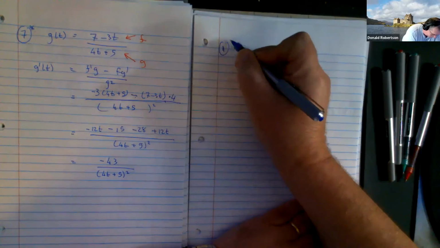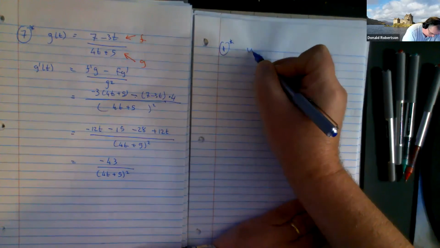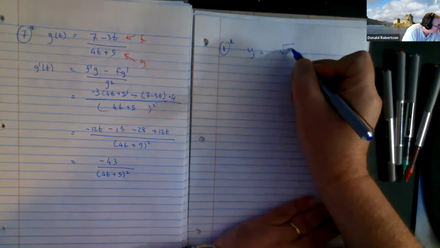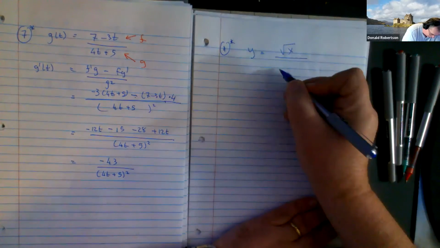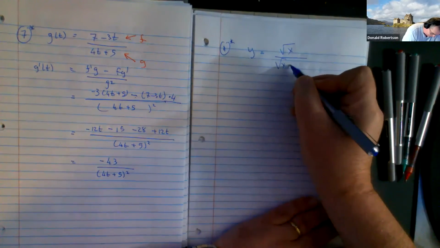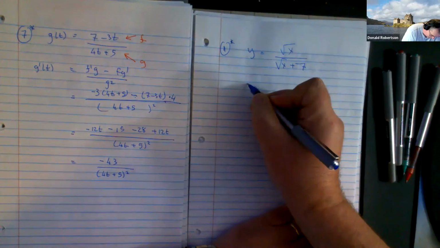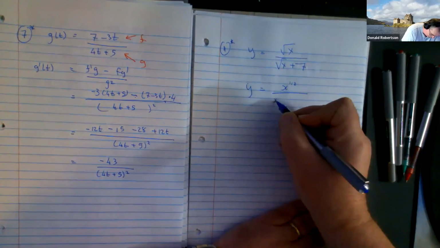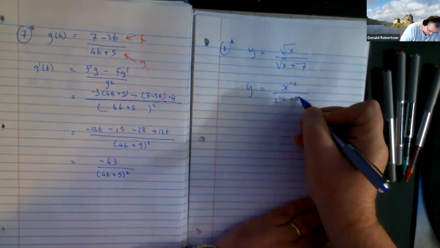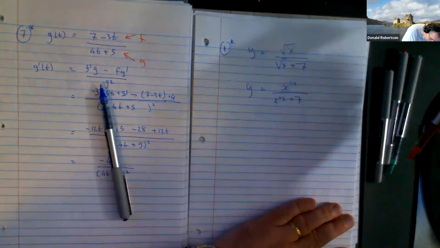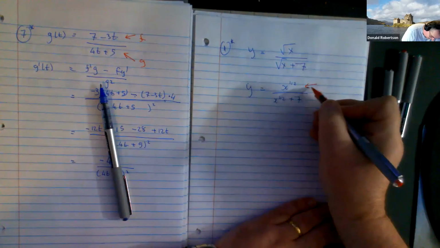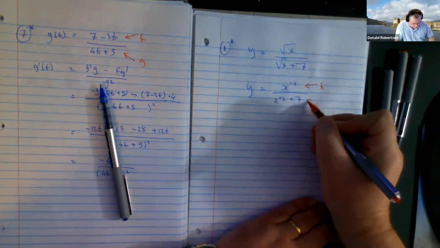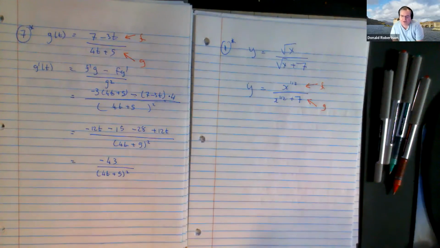So the next cell we're going to look at is 11, and it's the square root of x over the square root of x add 7. And I'm going to rewrite that as x to the half over x to the half add 7. And we're doing it for the same reasons we typically do this for any square root. Because I'm going to differentiate it, I need it to be written as a fractional power.